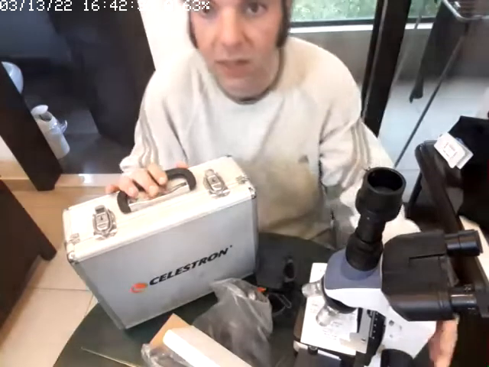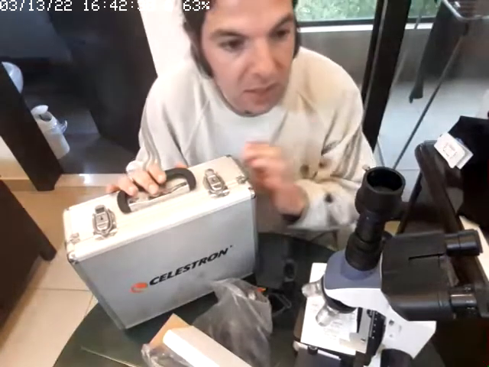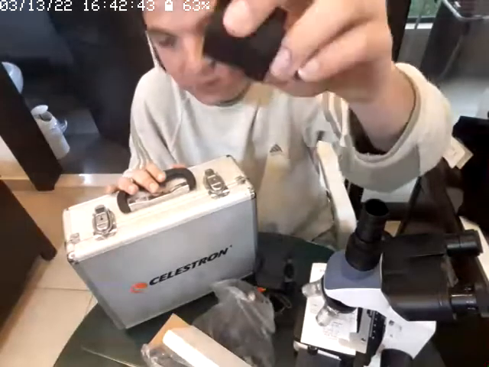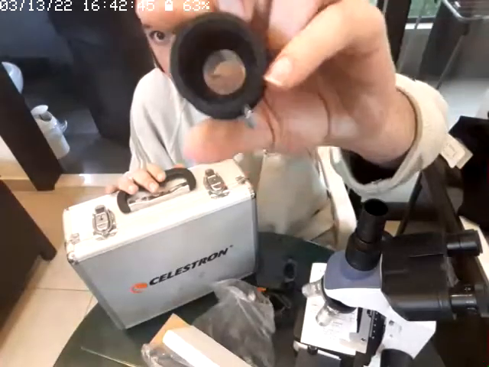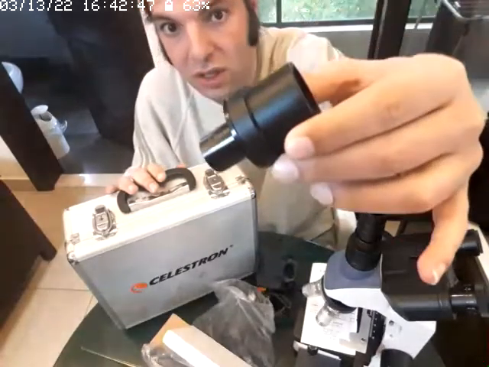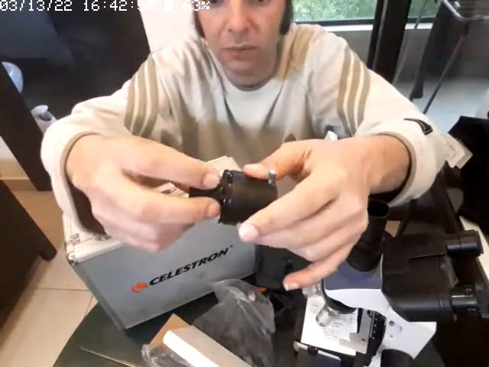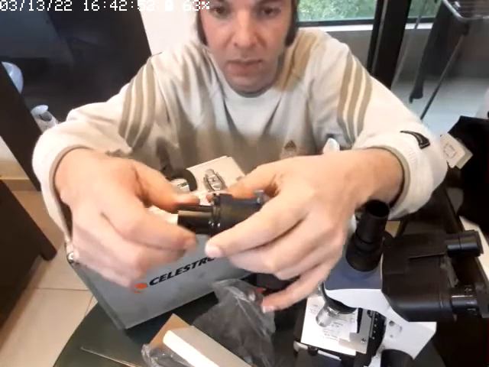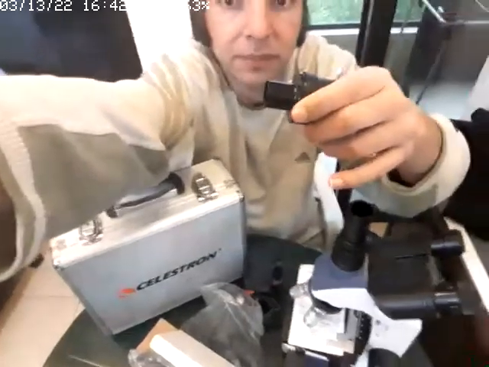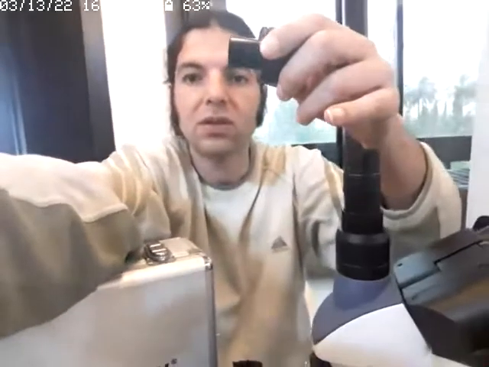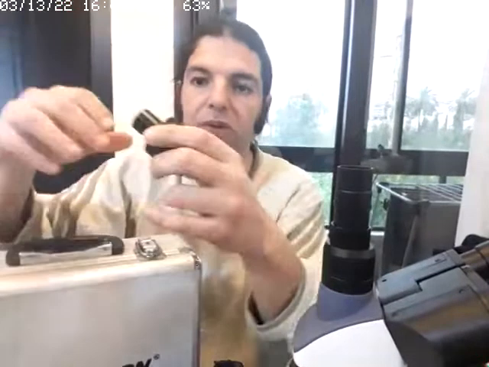Celestron kit. 1.25 inch eyepieces. Here I can install with this part. Sorry, this was the cover only. So I have this part, which is already two parts. This is the T2, and 42 threads here. So I'm going to lower the camera in order for you to see. I just wanted you to see this and start with something else I was going to do.